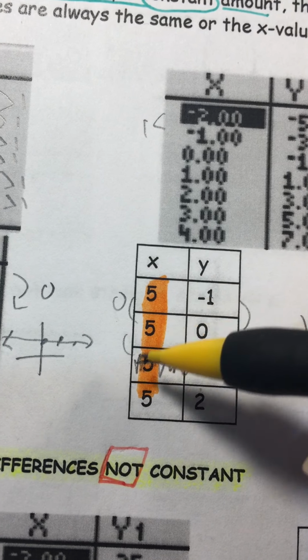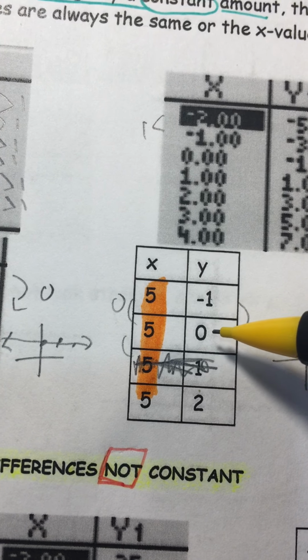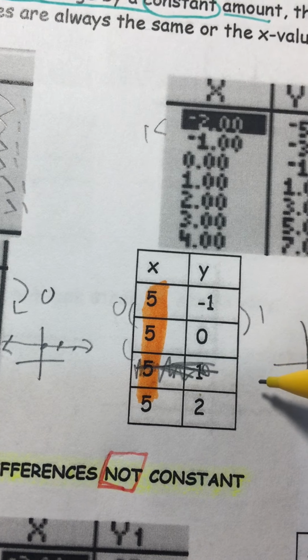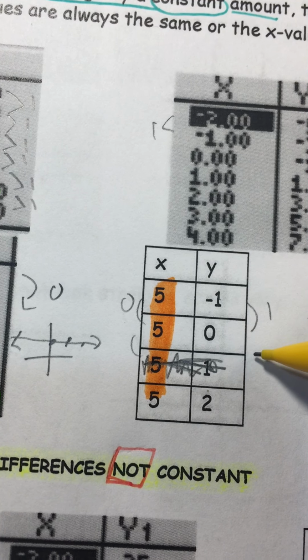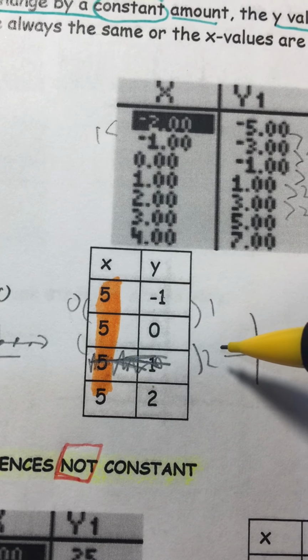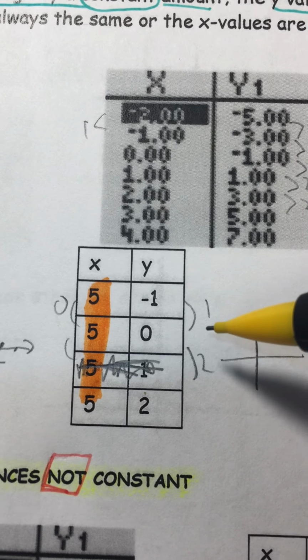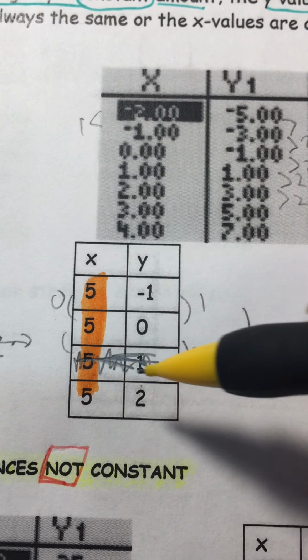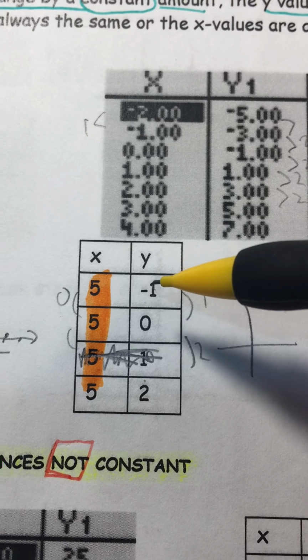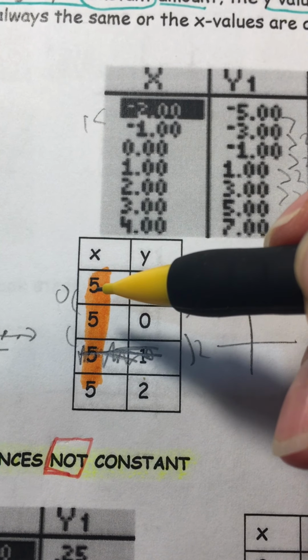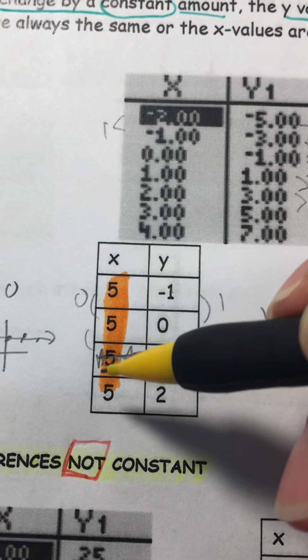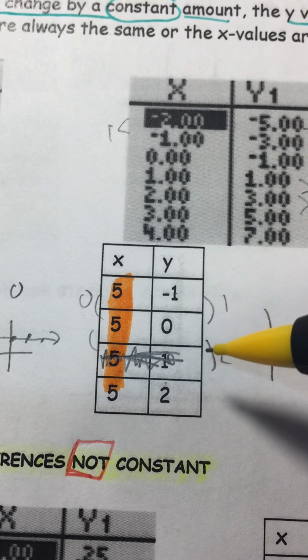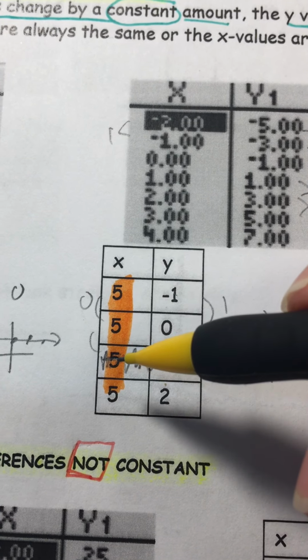You'd be like, okay, 5, 5, 5, -1, 0 take away 1 is 1, and 2 take away 0, hey, that's 2, that's different, and you might think, wait a minute, it's not constant. But the problem is I've just left out some points in between, and you don't know that. But what should trigger you is that these are all the same, and then you have to realize, oh, I don't need to worry about that because these are all the same.